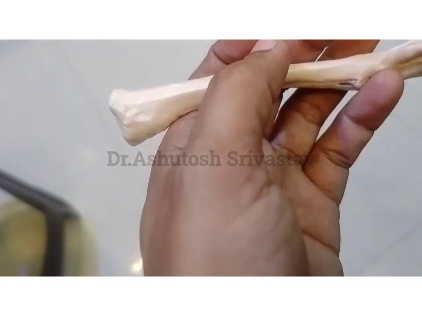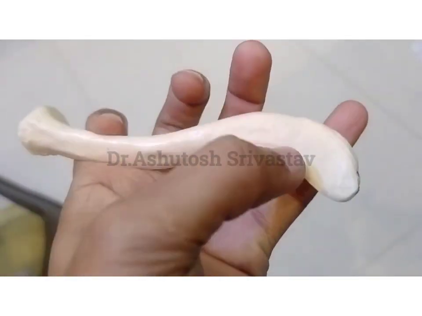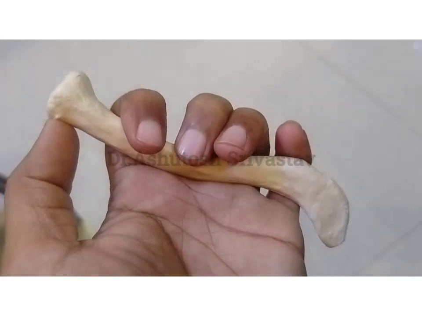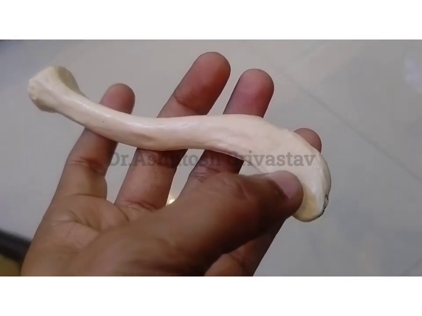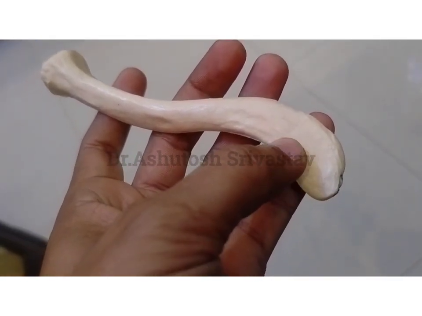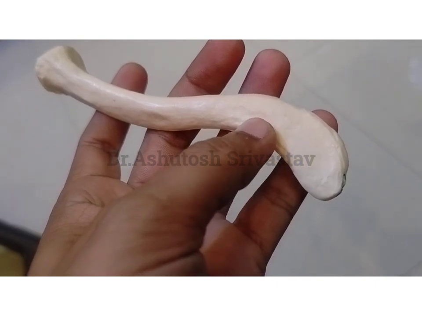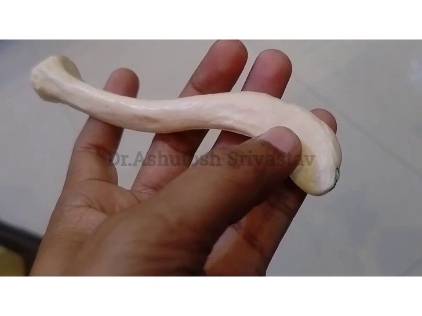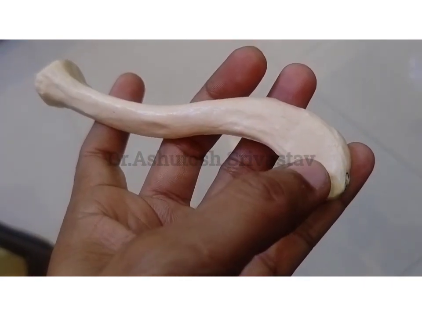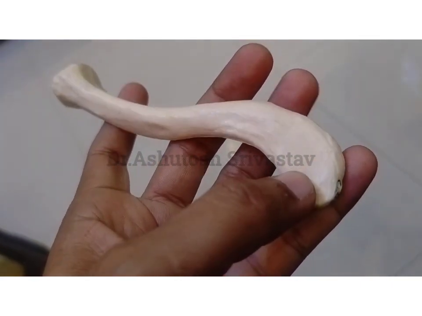Now we will discuss its ends, the lateral end and the medial end. The lateral end, also known as the acromial end, is a flat end, as we already discussed. From above downward, it bears a facet that articulates with the acromion process of the scapula.